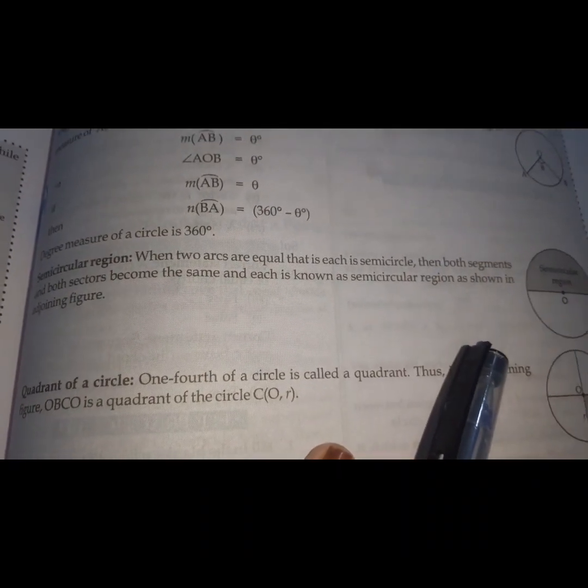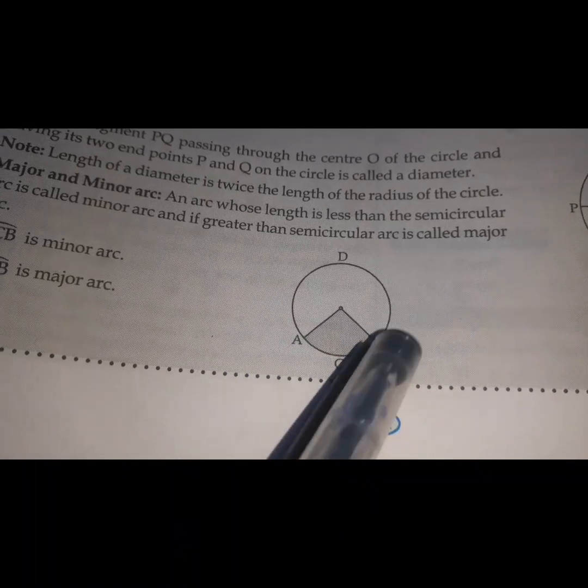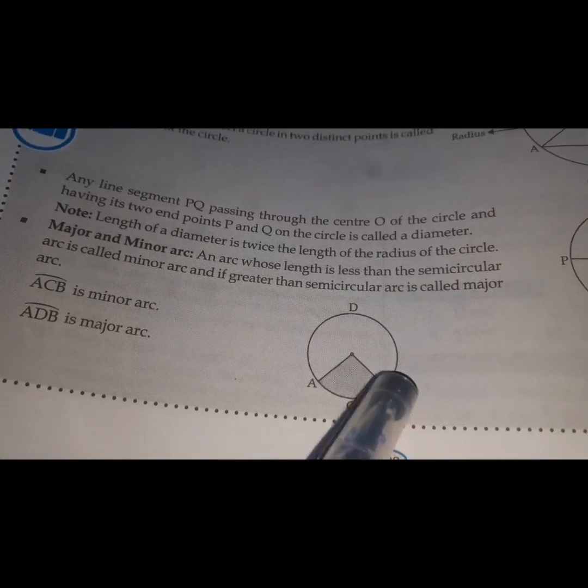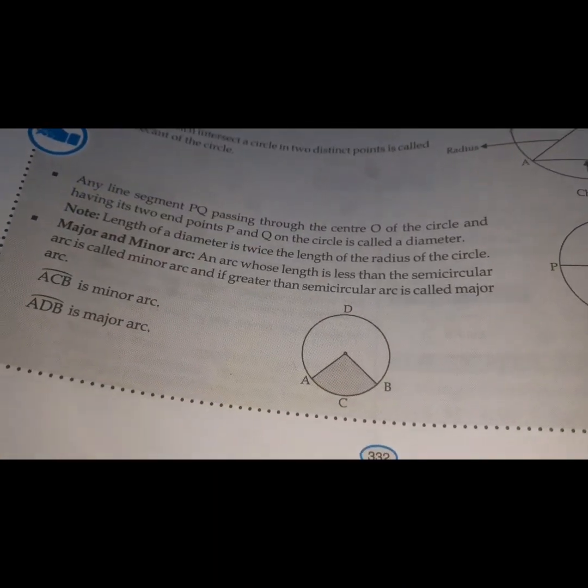When two arcs are equal, that is, each is a semicircle, then both the segments and sectors become the same and are known as the semicircular region, as shown in the figure. So here it is a semicircular region. Coming back to the figure, we can see that it is less than the semicircular region, so it is simply the minor arc, and because ADB is more than the semicircular region, therefore it is the major arc.